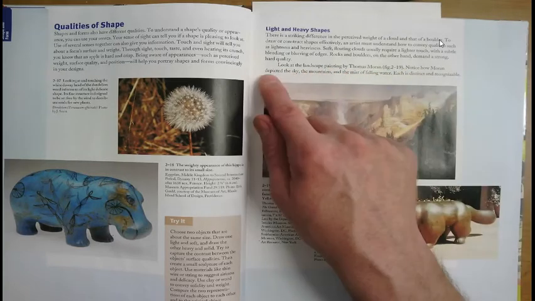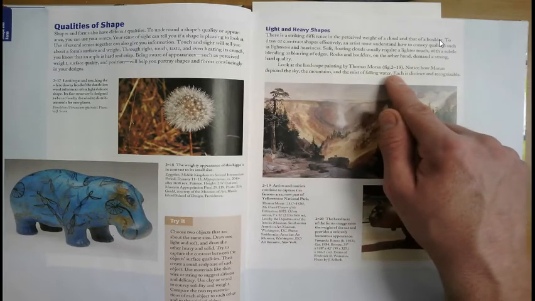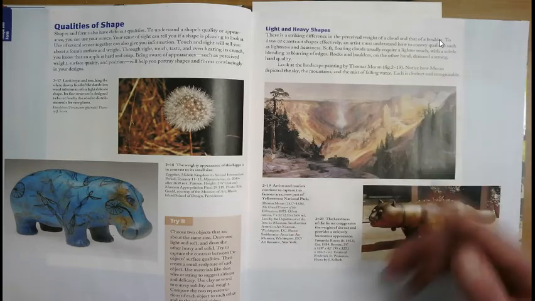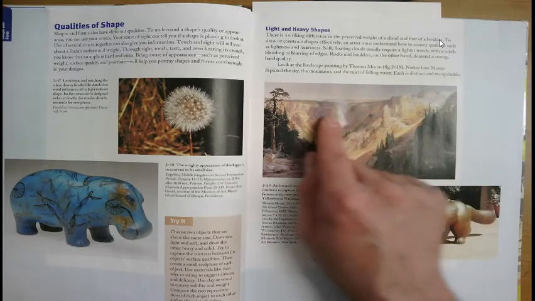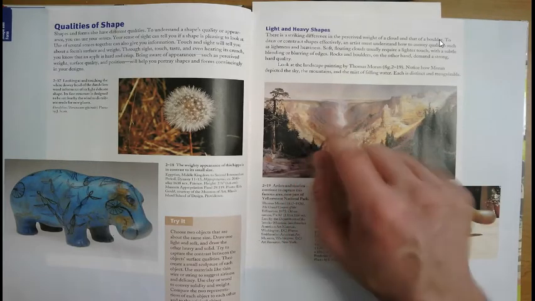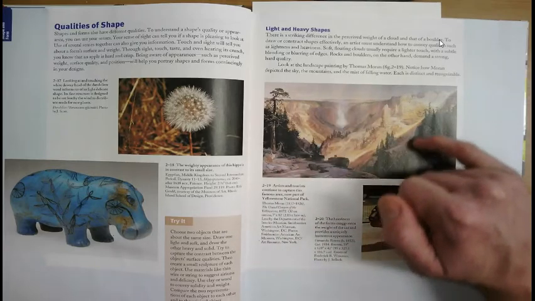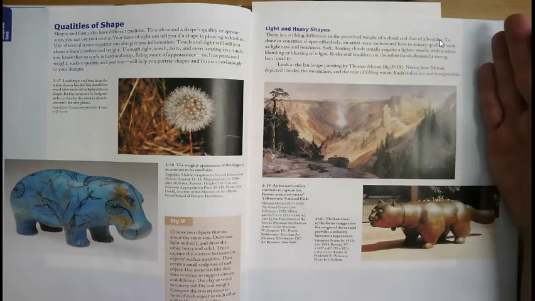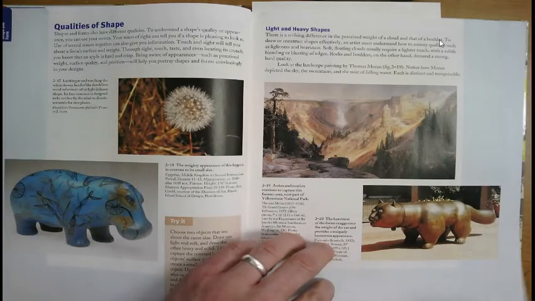Notice how Moran depicted the sky, the mountains, and the mist of falling water. Each is distinct and recognizable. So again, here we can see both soft shapes where they're blurred for the misting water. We can see blurred shapes along the horizon, but up here close where we see these very dark, heavier lines, and I know it's hard to see with the glare, but they are much heavier, darker, bolder, and they give it more weight.